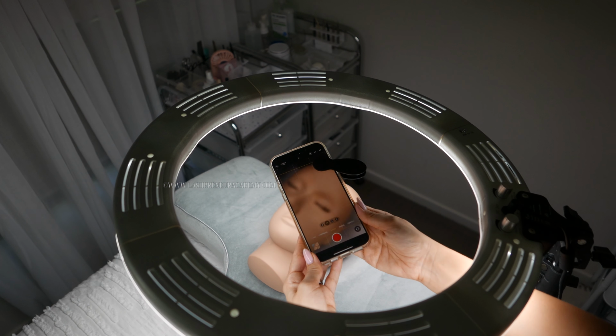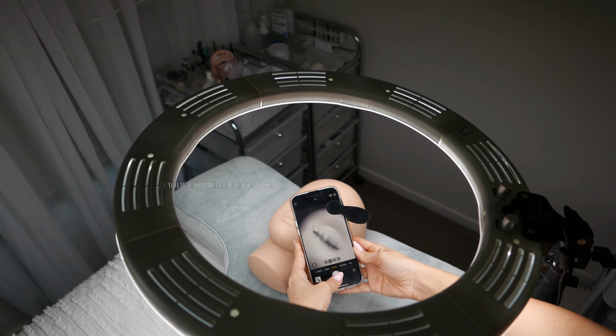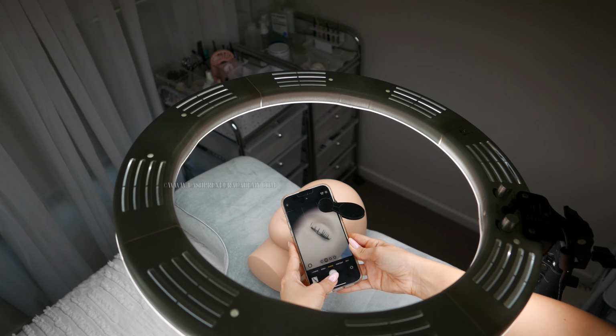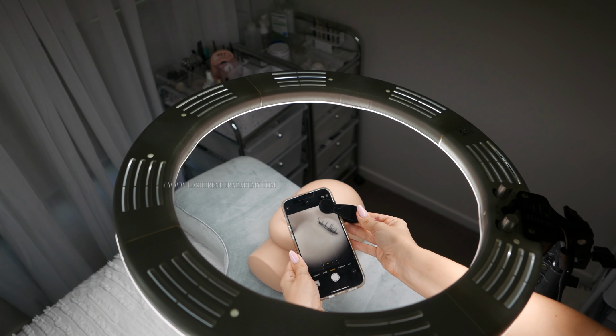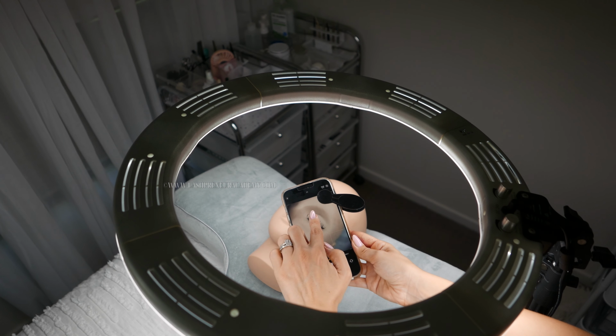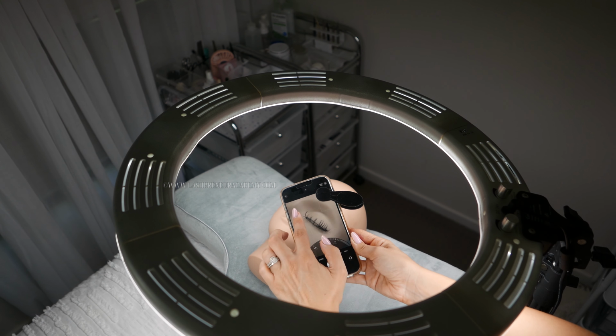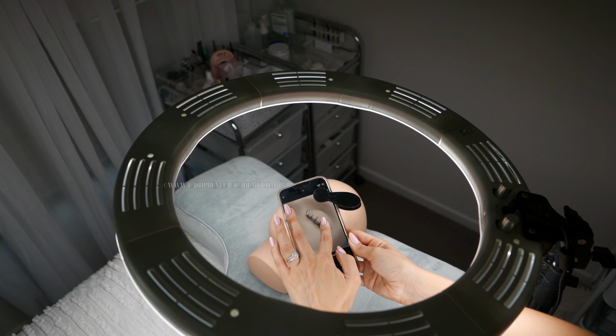And now I just switch to the photo mode and then move my camera very close to my subject, which are lashes. You can adjust your macro lens if it's not perfect, and tap for focus. You can even zoom in.